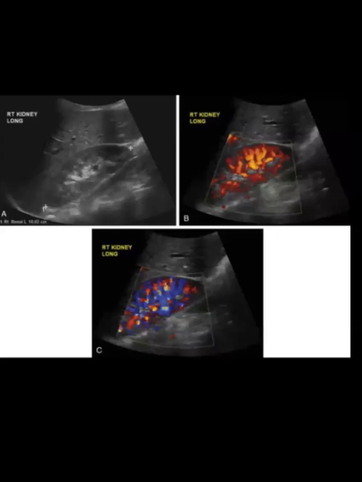Can anybody tell me the name of this study? This is an ultrasound. It is a normal ultrasound, a normal renal scan. There is a 35-year-old patient with a history of microscopic hematuria and normal RFTs. So is this kidney normal?